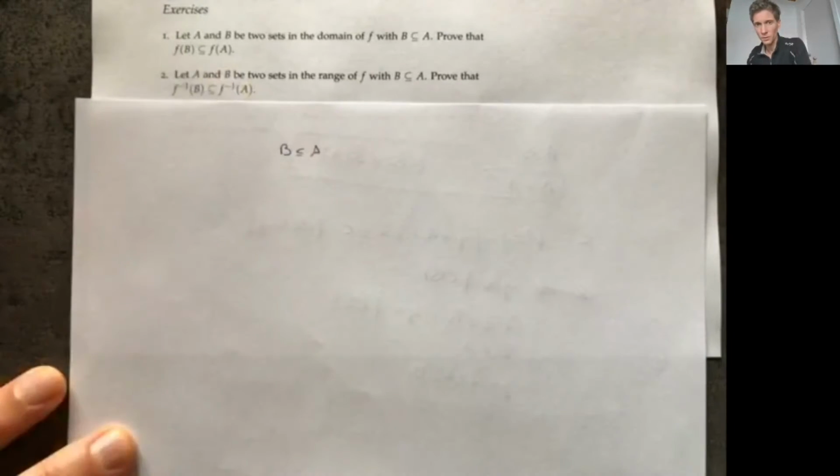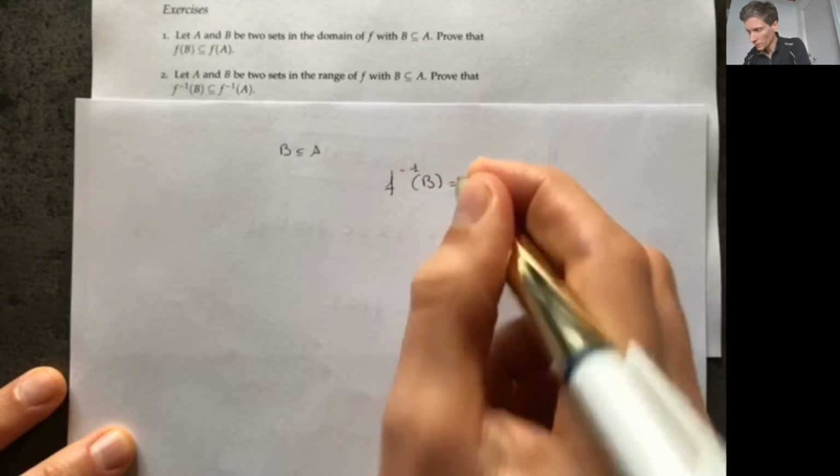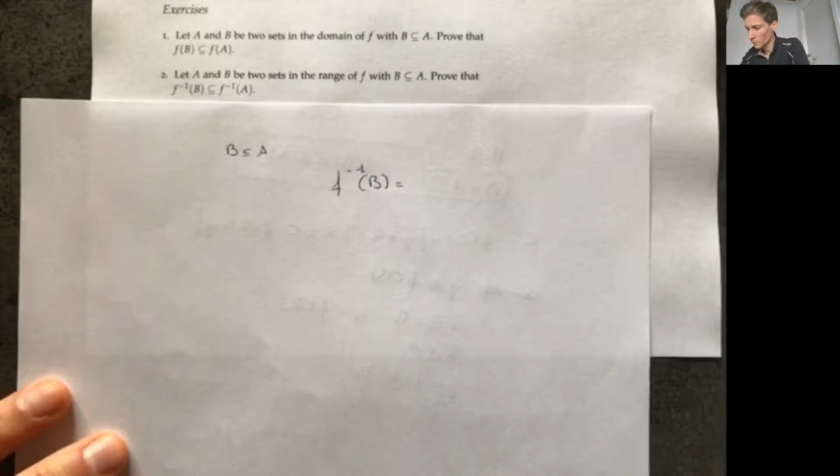So first, let's define the set f minus 1 of B. We haven't seen this before.